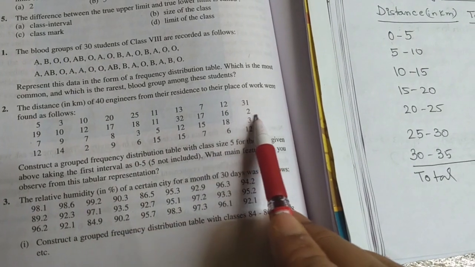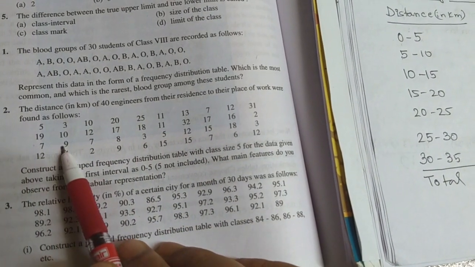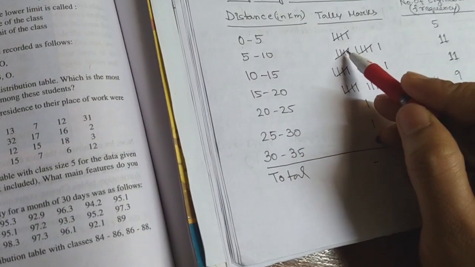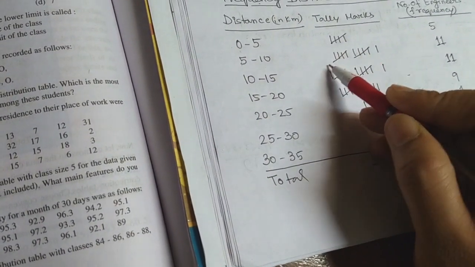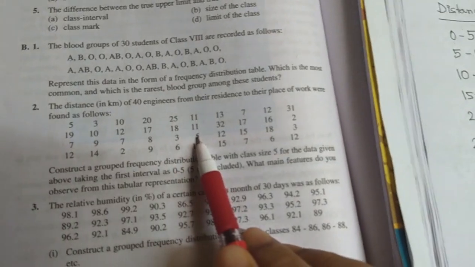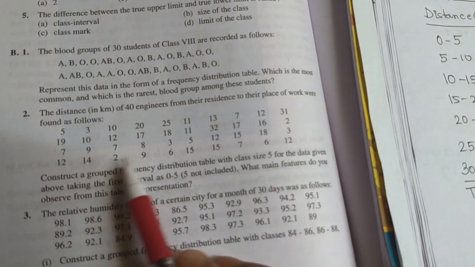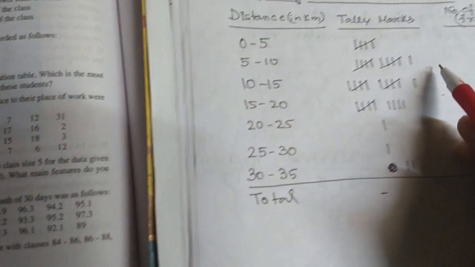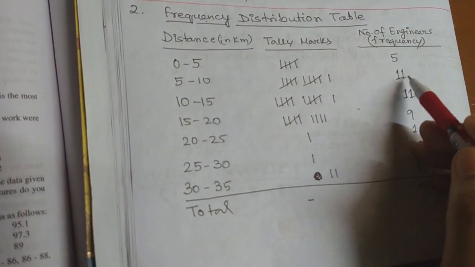Then second line no one. Third line 7 and 9, and again 7, 8. 1, 2, 3, 4. For 4 we'll write 1, 2, and this is 5th, and this will be 6th. You can count 1, again 2, 3, 4, 5. So there are another 5. So total 11. You can count by yourself also.